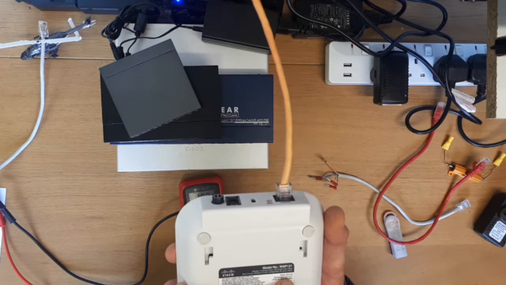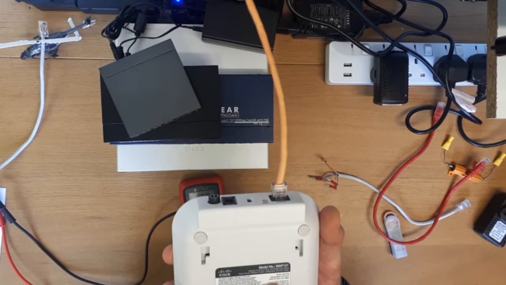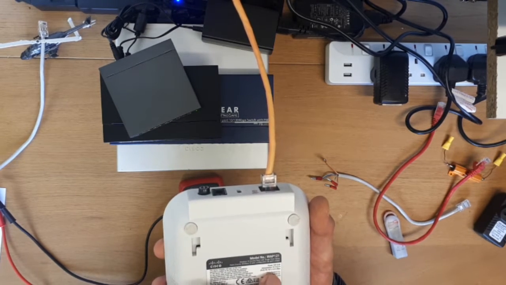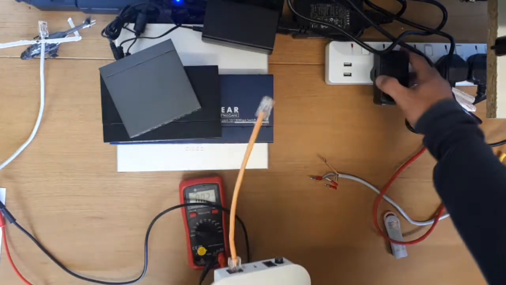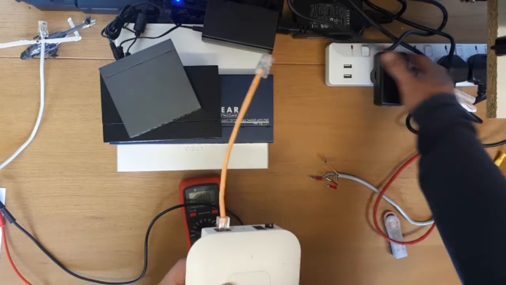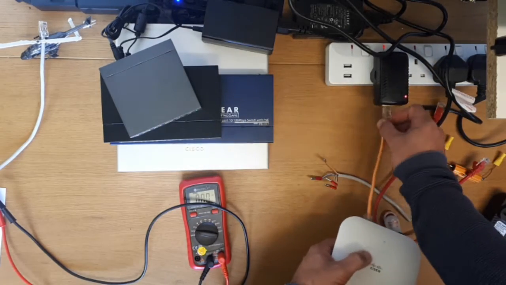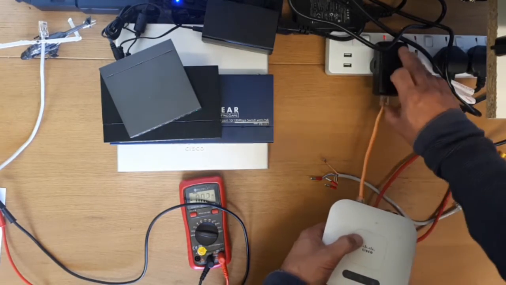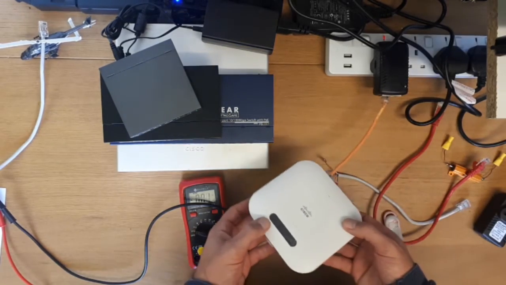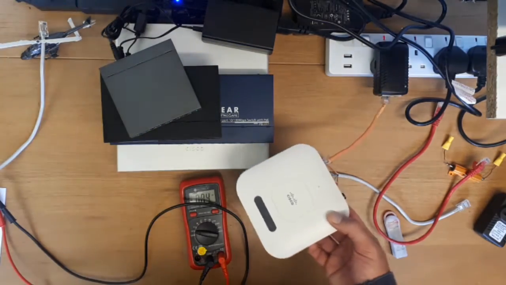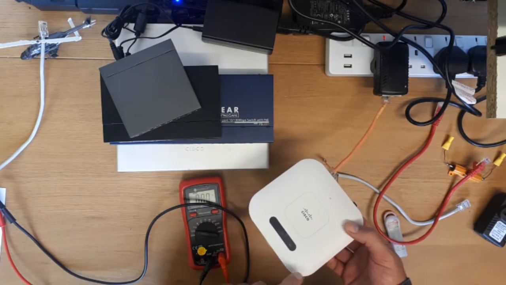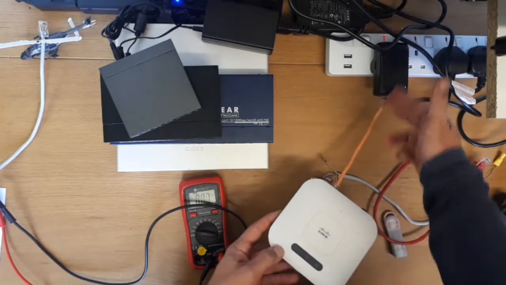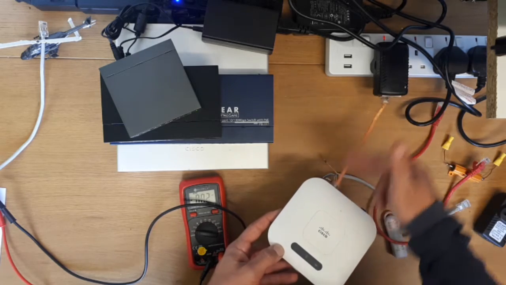Okay, 12 volts 0.5 amps, and it says PoE DC 48 volts. Okay, so will this get powered up using our 18-volt injector? Yeah, let's have a look. Okay, no. Again, because this device is expecting to meet the PoE standard, which means it's expecting to receive 48 volts from its injector.